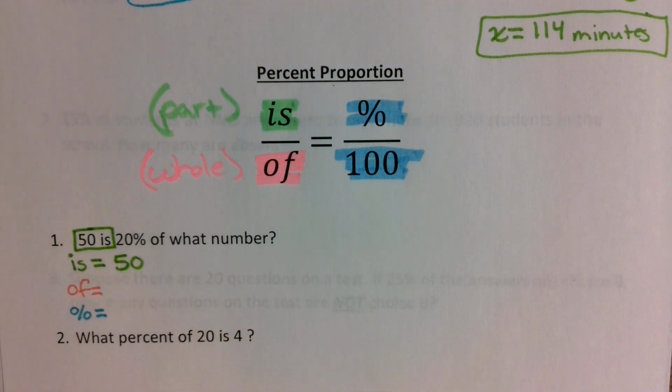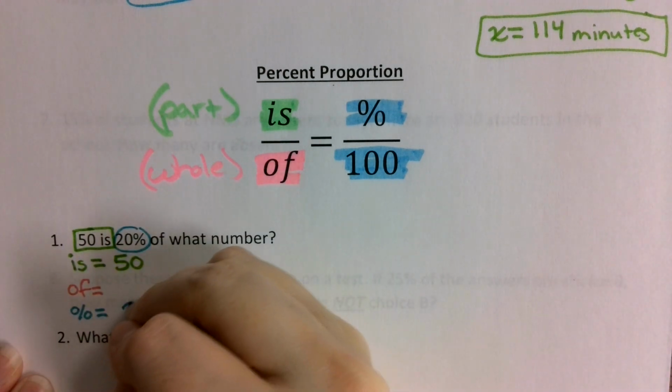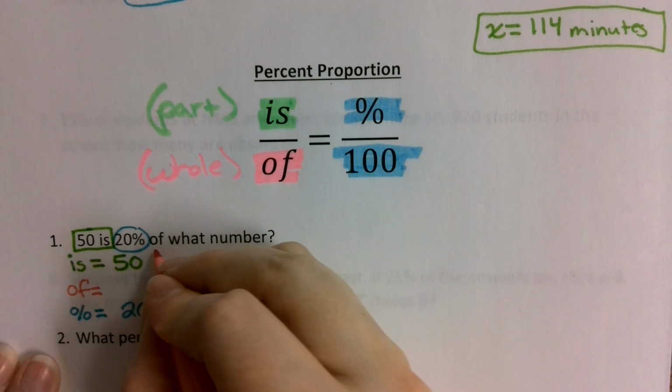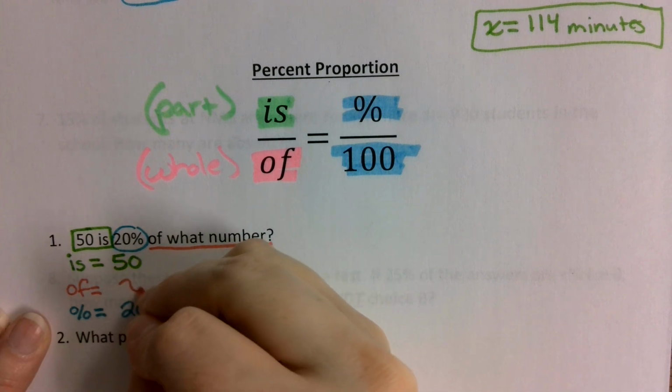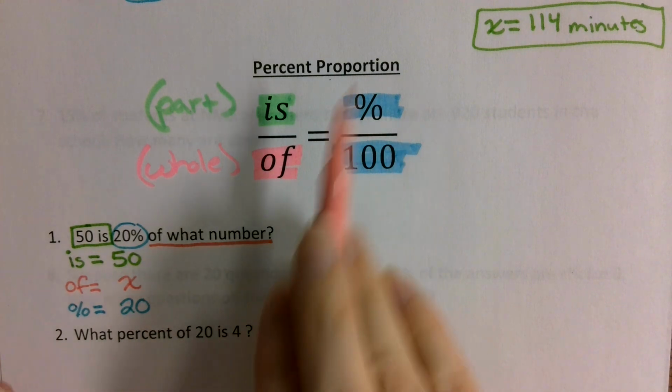Then we've got 20%. Is that an of or a percentage? A percent. A lot of people get confused. They're like, oh, but it says 20% of, but it says 20%. It says 20%, that means that it is a percentage. Okay, so here's our percentage. That's going to be the 20. Of what number? We don't know. We don't know what the number is going to be, so what do we put when we don't know a number? X, a variable. So we've now identified those three key components of the proportion.